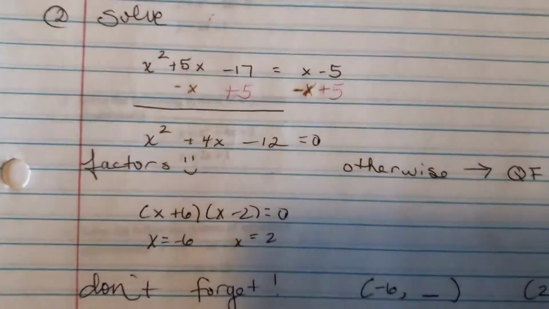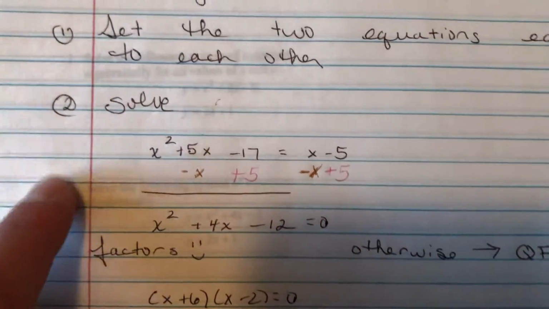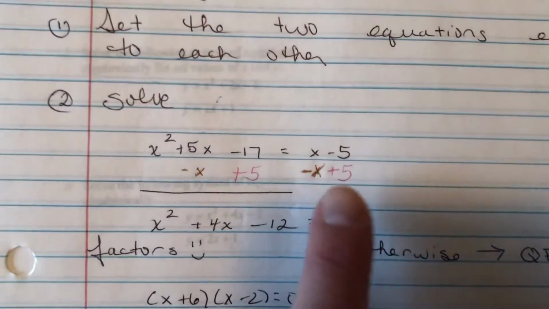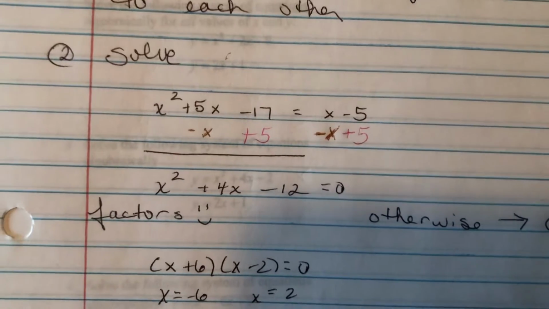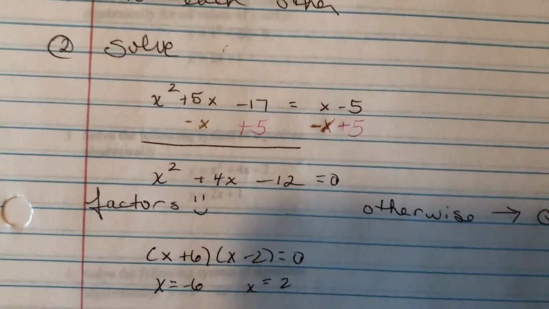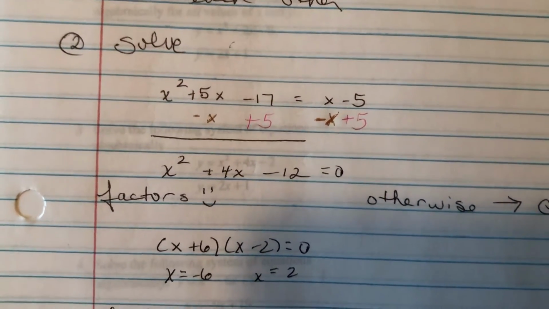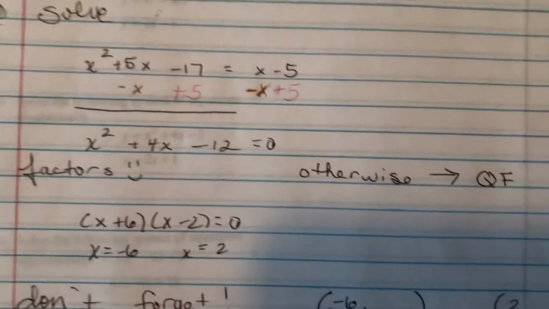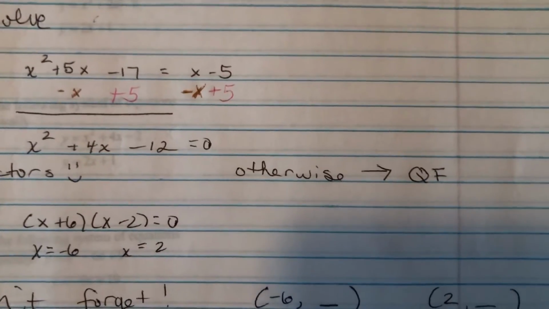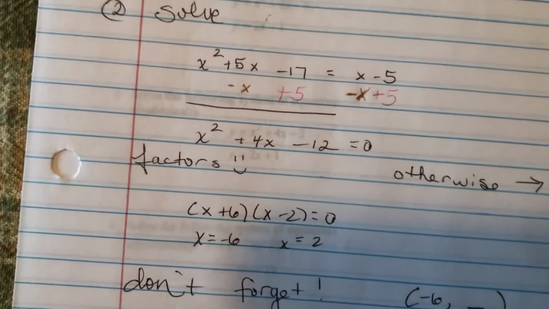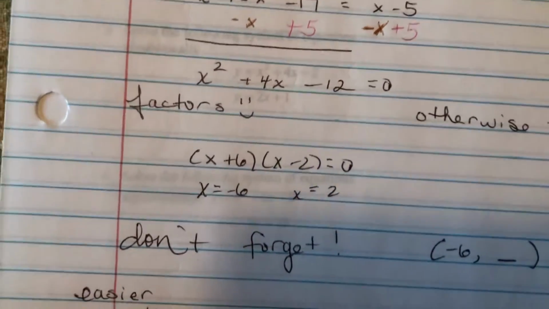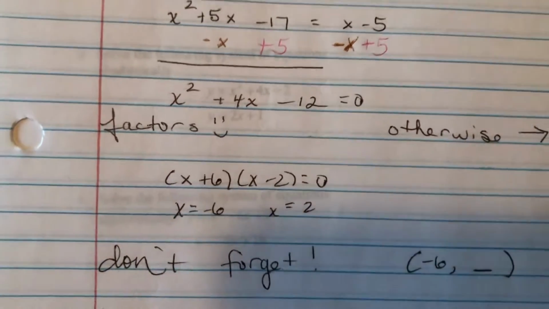Quadratic formula works all the time, but luckily for this particular example, number 1, when I subtract x from both sides and add 5 to both sides, I end up getting a trinomial, x squared plus 4x minus 12 equals 0. That does factor. But remember, sometimes it does occur, we might have to use the quadratic formula. But go ahead, factor the trinomial, and you arrive at 2 answers for x.